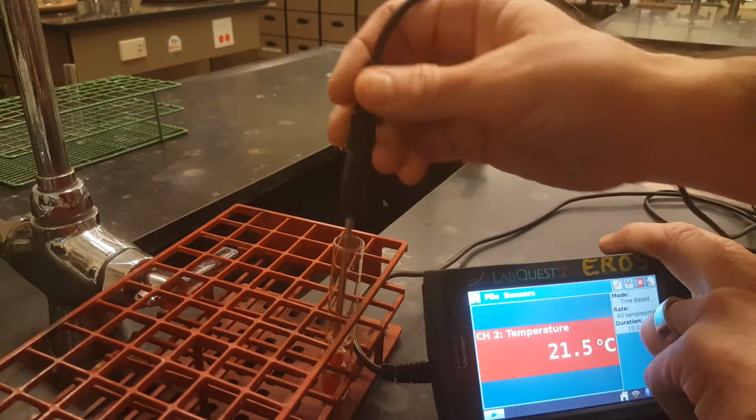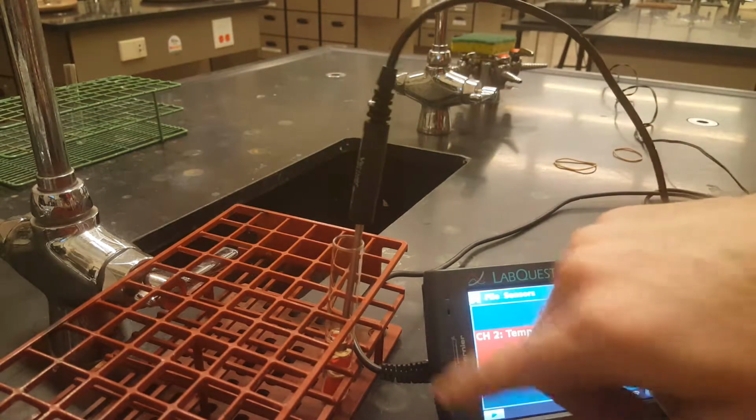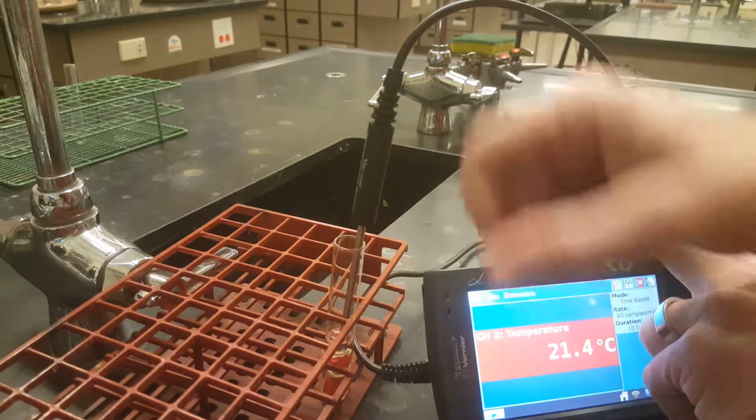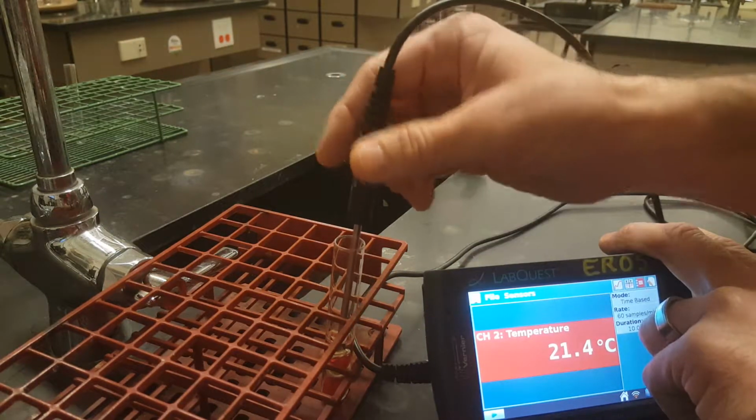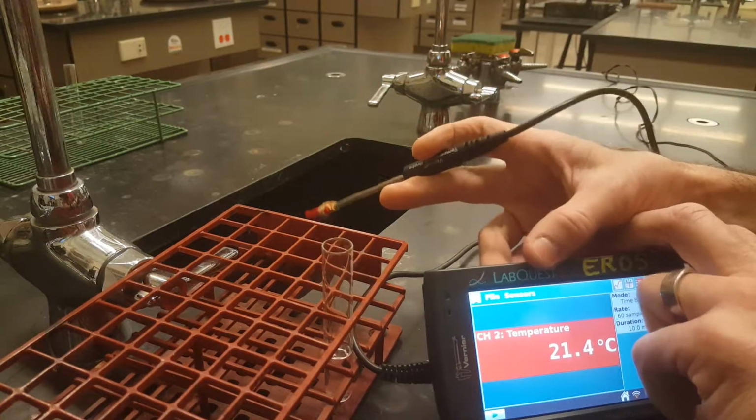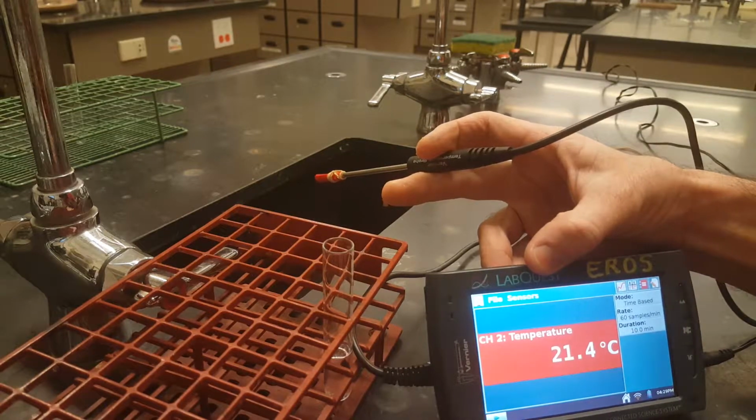I've got my thermoprobe soaking up my solution. Actually, it's not a solution, it's my volatile liquid, it's water. And I'm going to pull it out, hang it over the sink, press play.